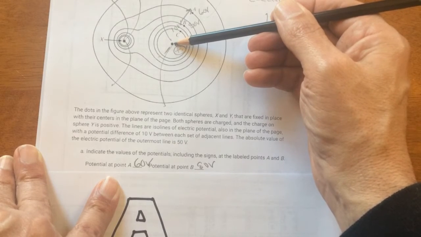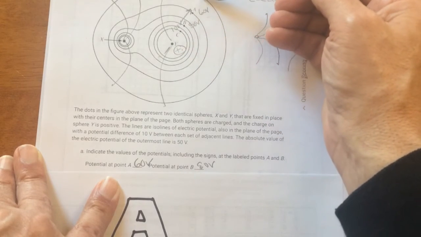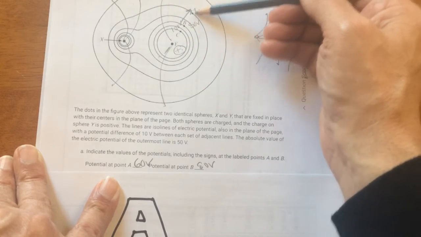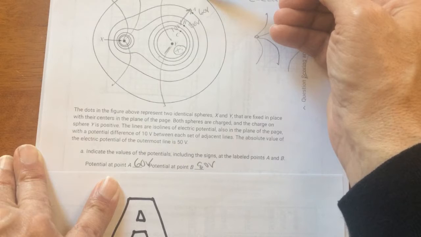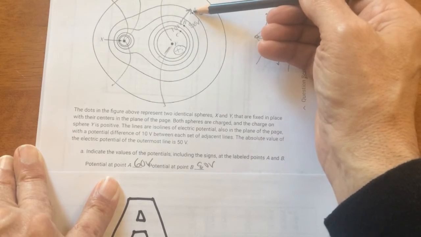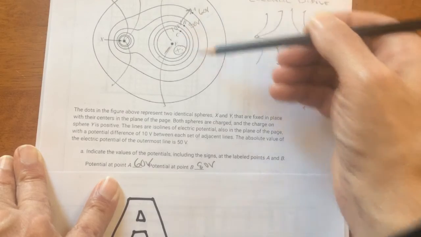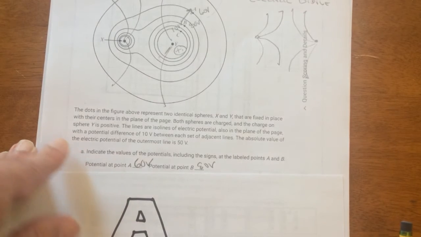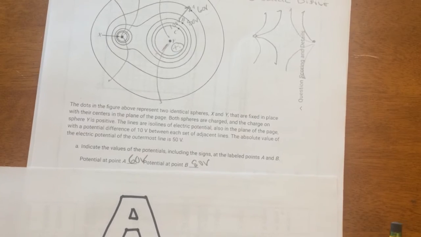If that's 50, and electric potential decreases as we go away, and it changes by 10, electric potential increases as we come closer. So if that's 50, 60, 80 on down. Yeah, so 60 volts for point A and 80 volts for point B.